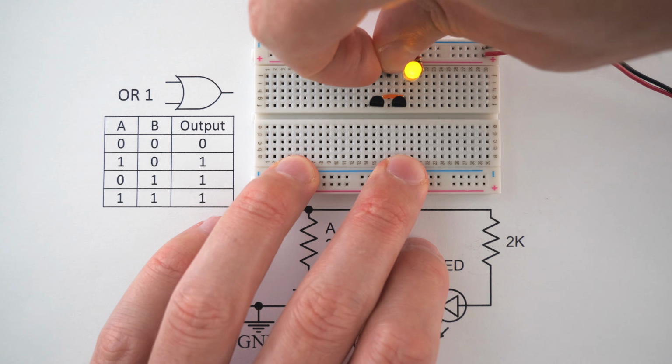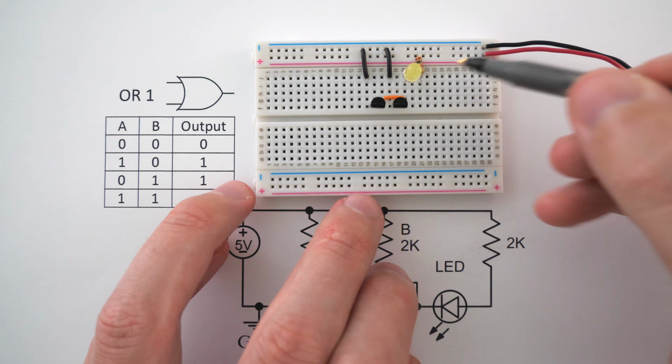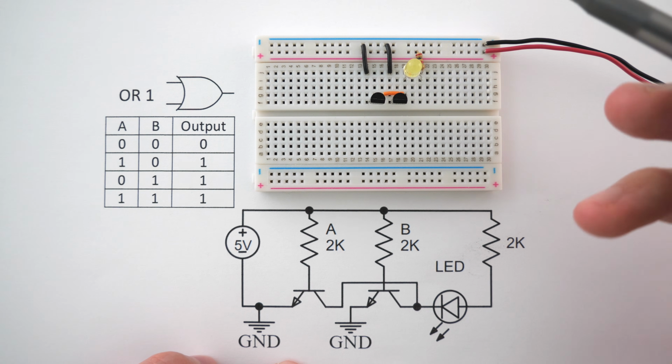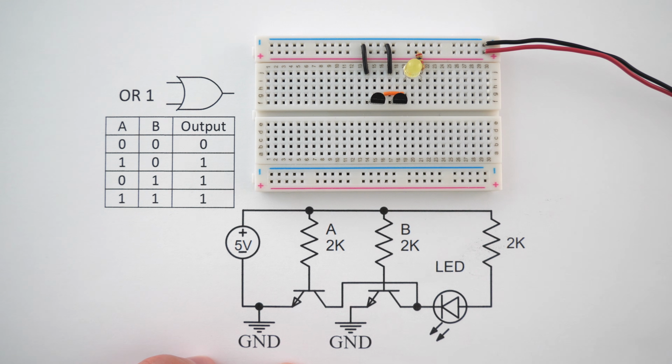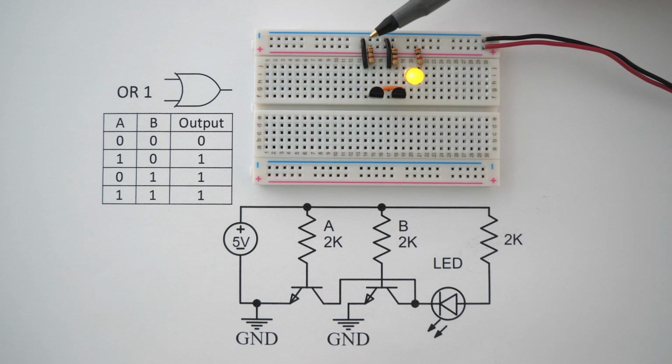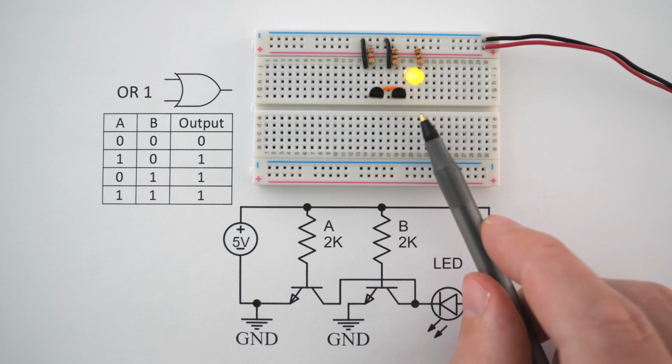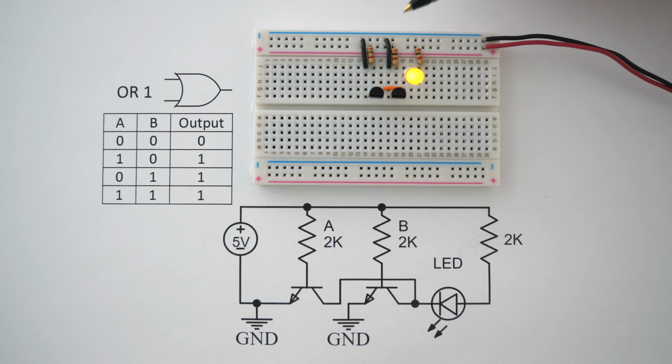When input A is turned off, the current from this positive 5 volt rail cannot go across either of these transistors, which is why this LED is turned off. When both A and B are connected, current can flow from this positive 5 volt rail through the LED, through either or both transistors, and into either or both grounds. So this LED is definitely going to be on.